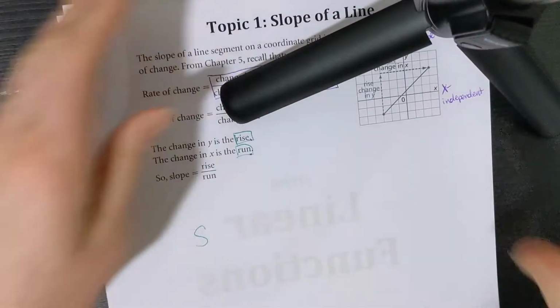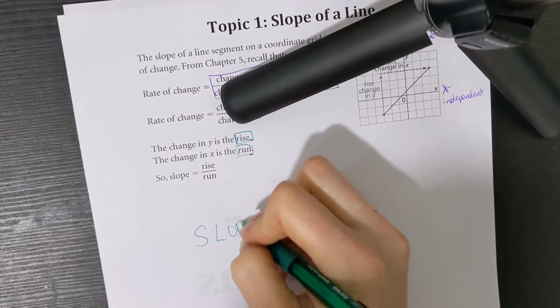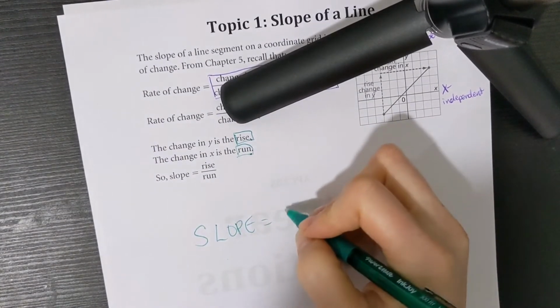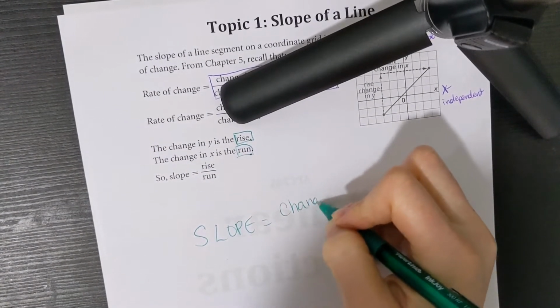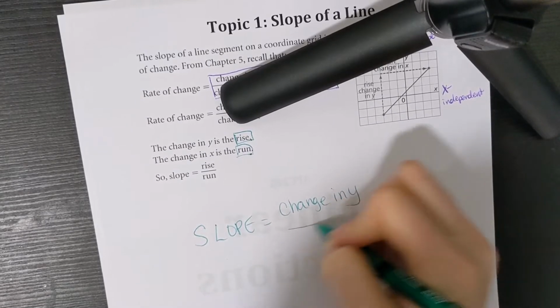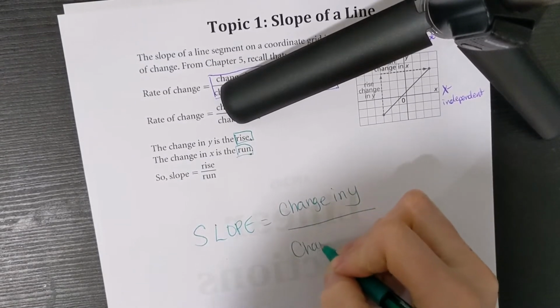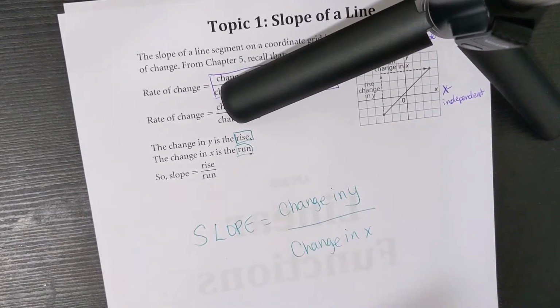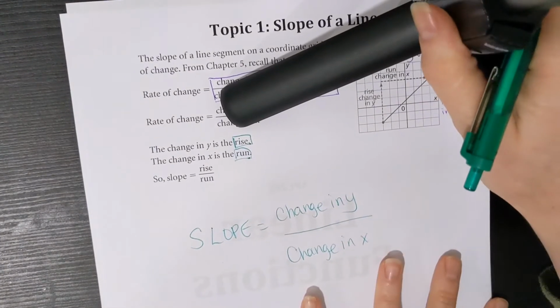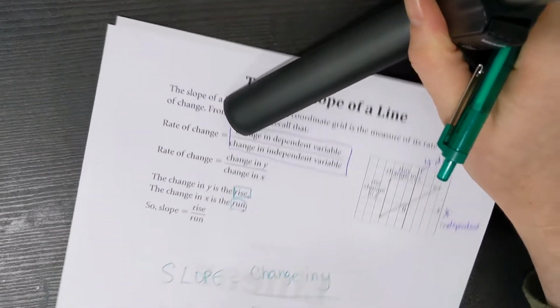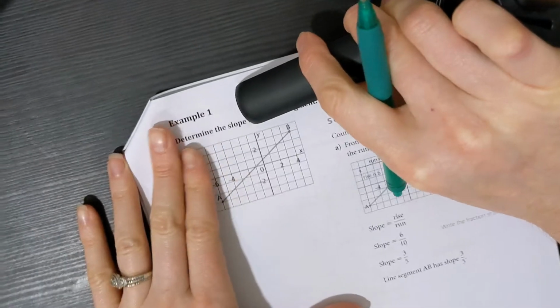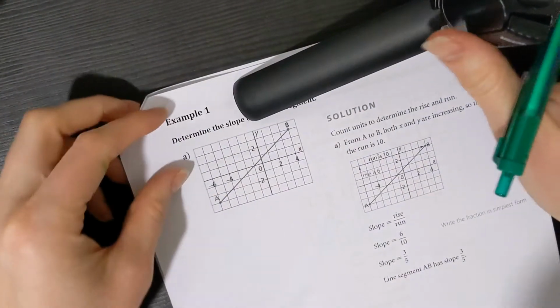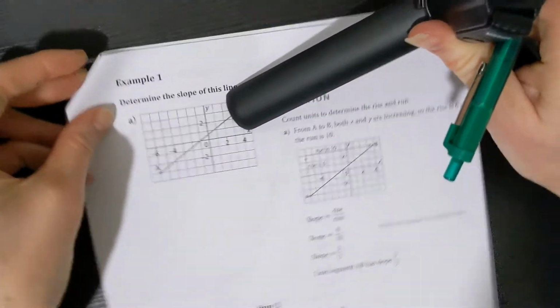Oh my goodness, it's falling down now. We are having trouble. Okay, slope is equal to change in y over change in x, or rise over run. This is going to be very important that you learn this quickly. Okay, we're going to be looking at it a lot. So, first example, how we can do this.